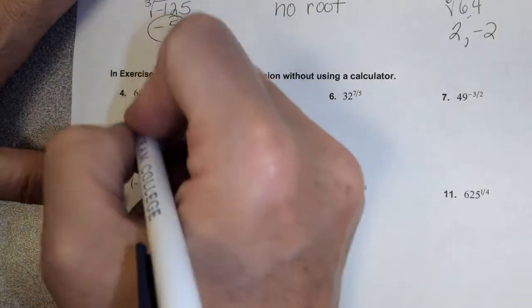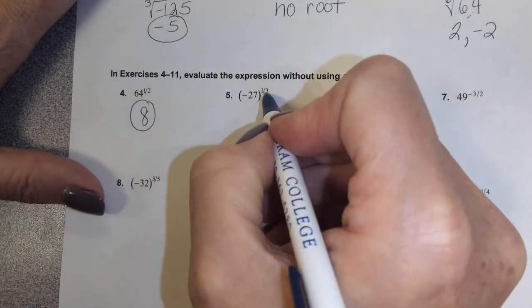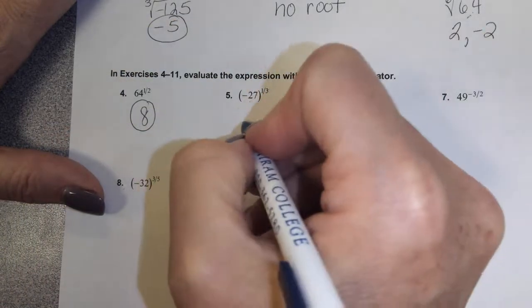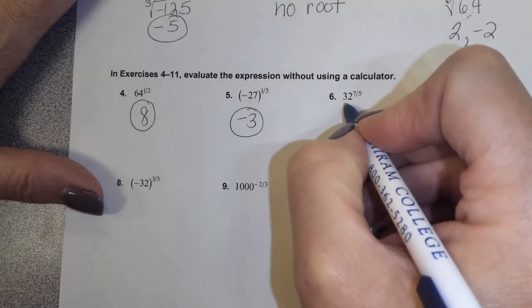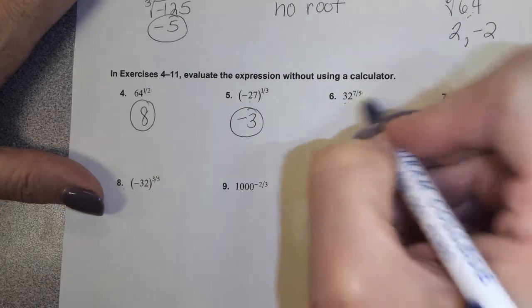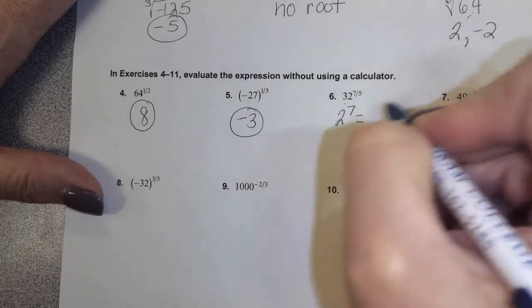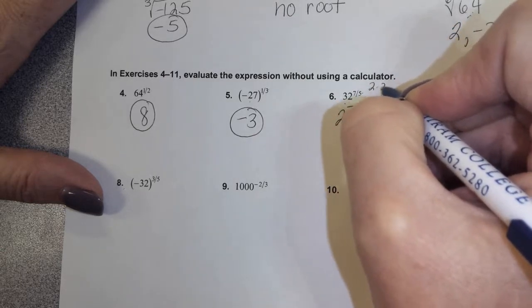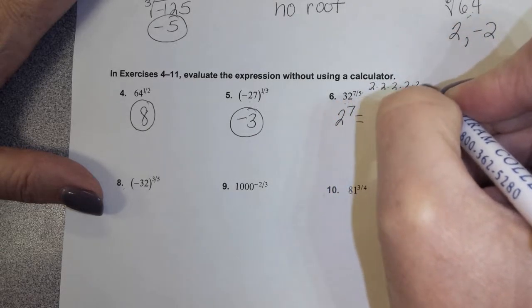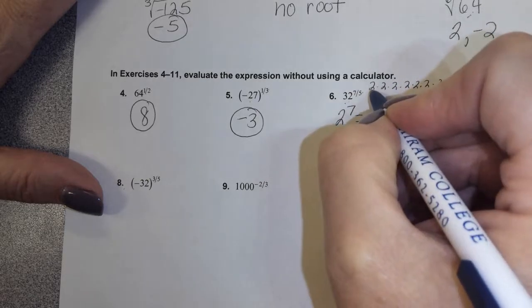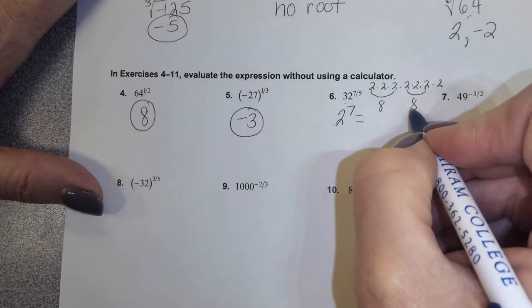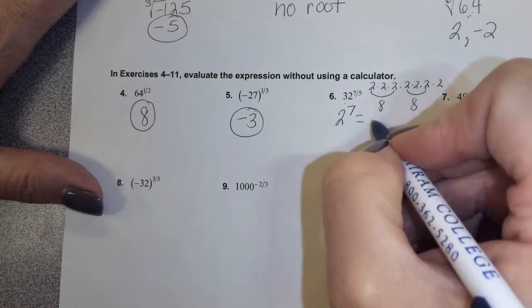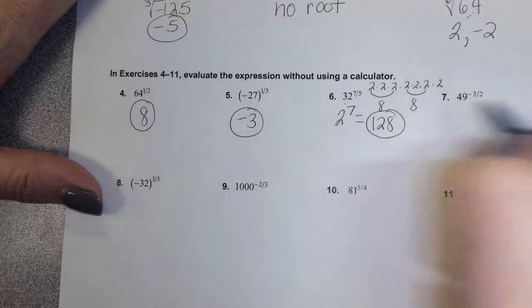This is the square root of 64, 8. This is the cube root of negative 27, negative 3. This is the 5th root of 32. Well, I have to know that's 2. And then 2 to the 7th. So the way I can do that, I know that is 8. I know that is 8. So 8 times 8 is 64, and then times 2 more would be 128.